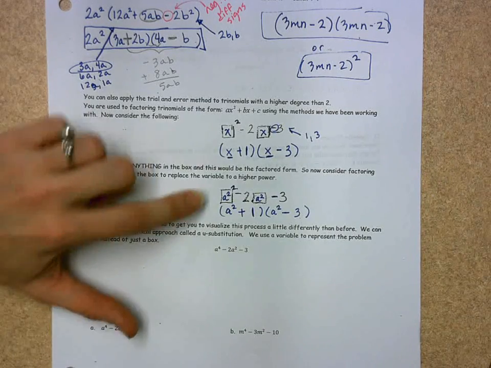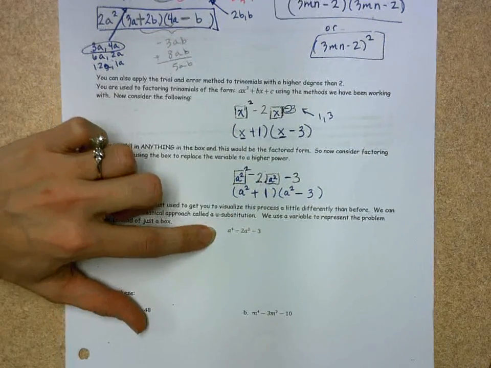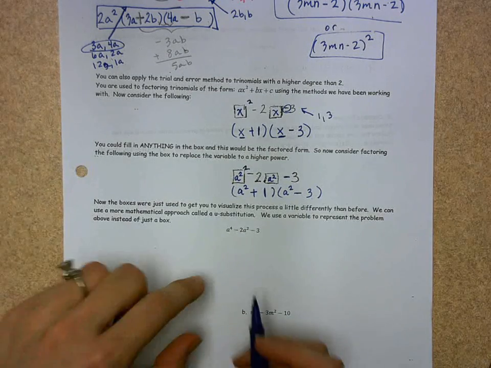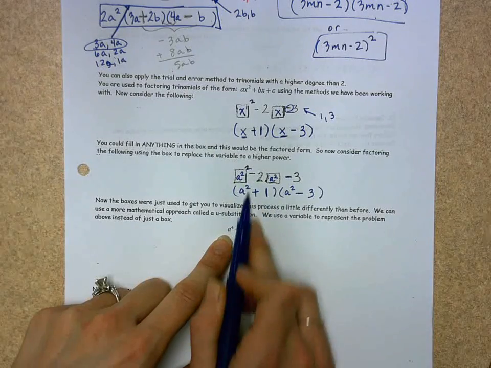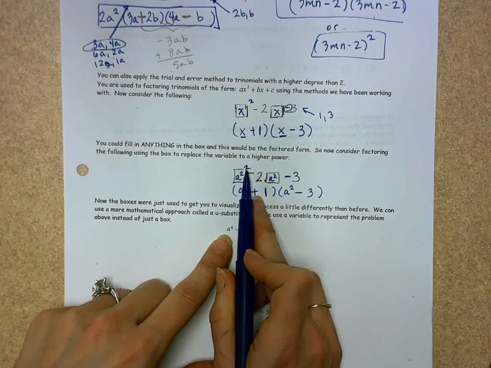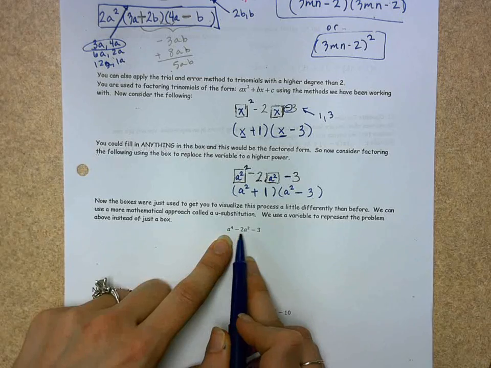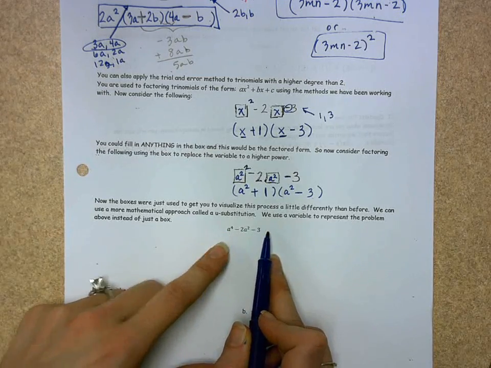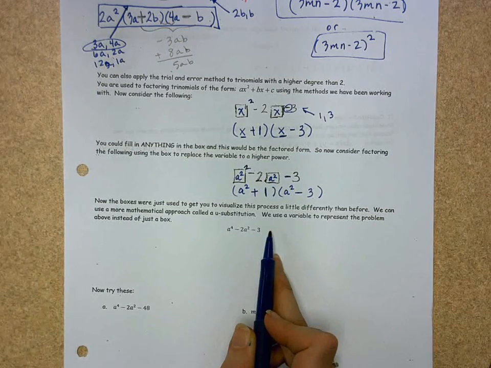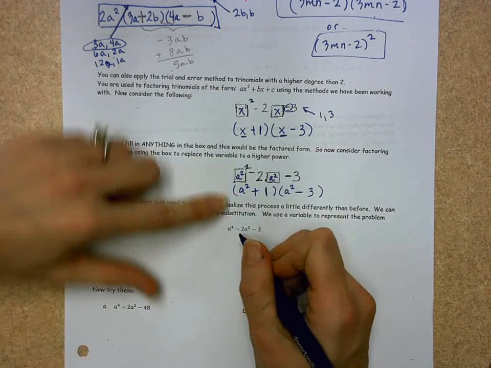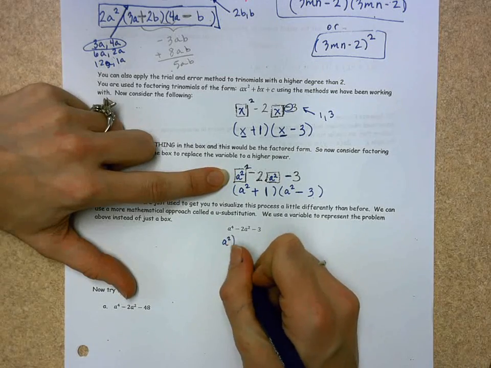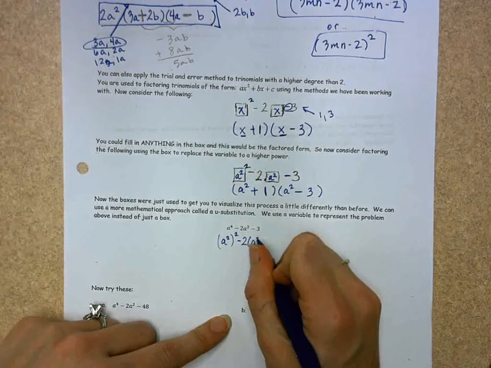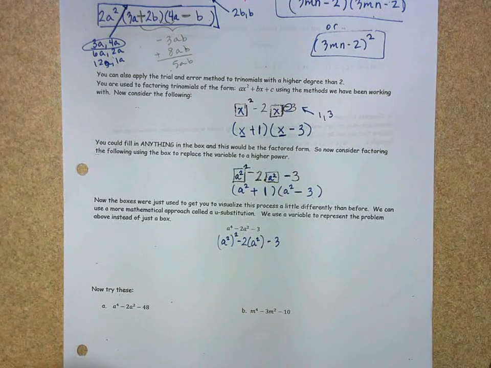So let's see how we can take that exact same problem and make it easier just by replacing the a squared with a u. If I take this problem, which is actually the exact same thing, I've just simplified a squared squared, I would have a to the 4th minus 2a squared minus 3. Now if I want to make this into a quadratic, meaning only having a squared term, then I can instead write it like I have up top, a squared squared minus 2 times parentheses a squared minus 3.